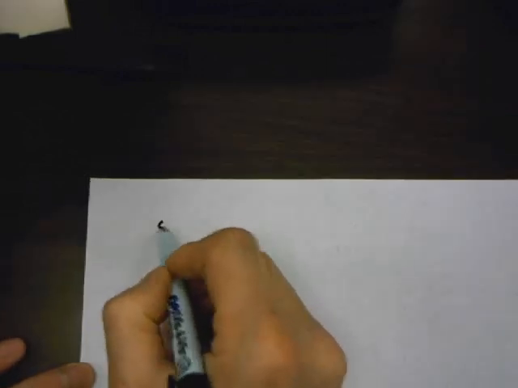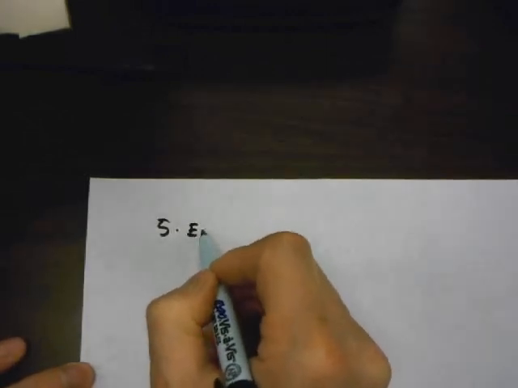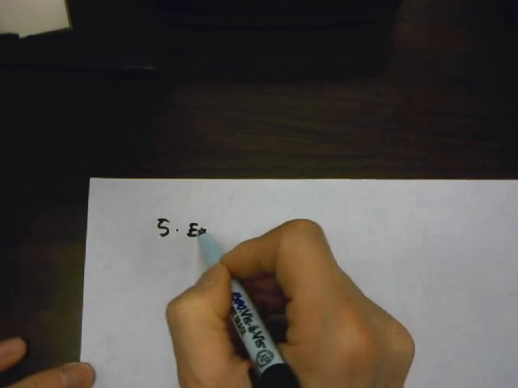Alright, number 5 on our study guide. We had to figure out which of these equations have infinitely many solutions. So we're going to simplify each of those. For number 5, equation number 1.